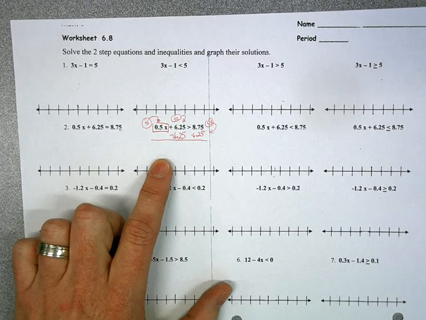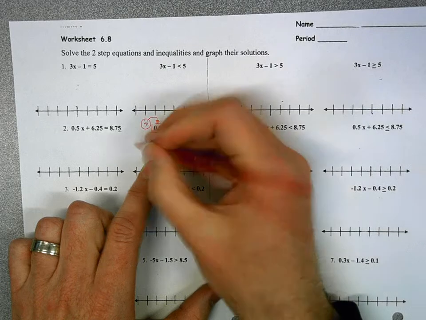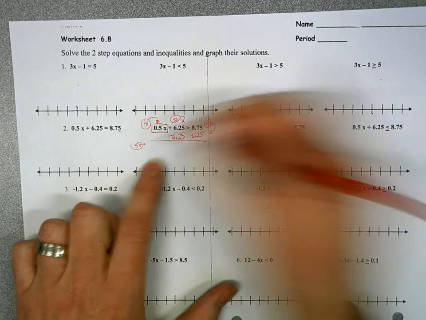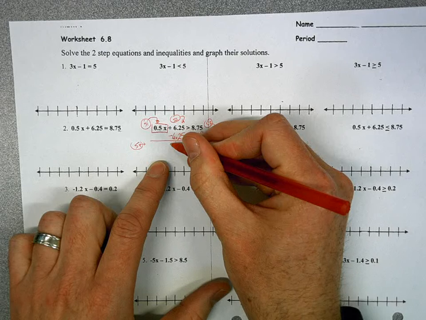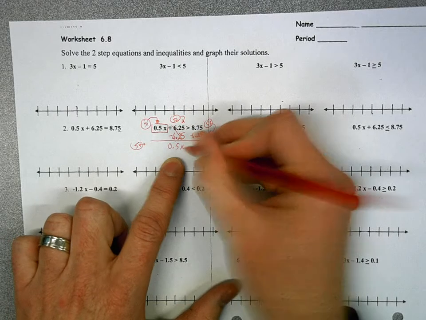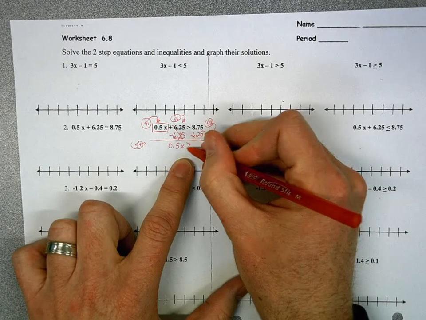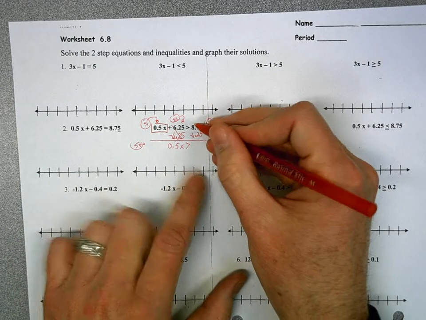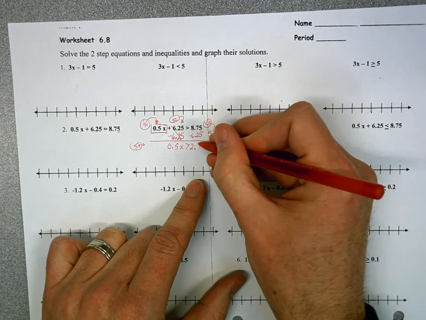So I go ahead and do step 4, which is, let's simplify this part. Because these cancel, we end up with 5/10 times x, 0.5x. We do not flip the sign because we're only subtracting. And then 8 minus 6 is 2, decimal point comes down. 7 minus 2 is 5, 5 minus 5 is 0.